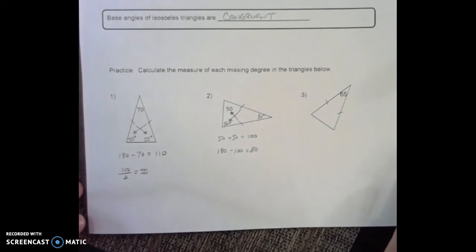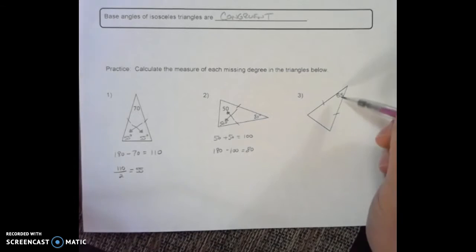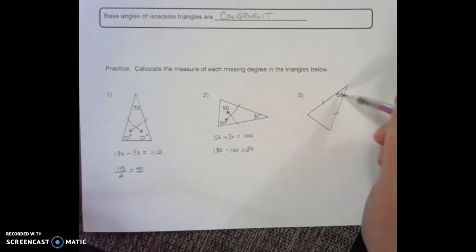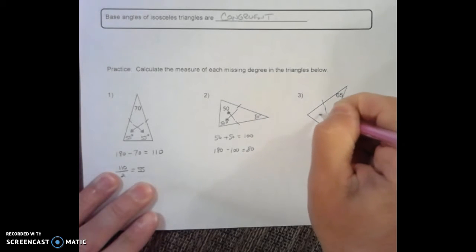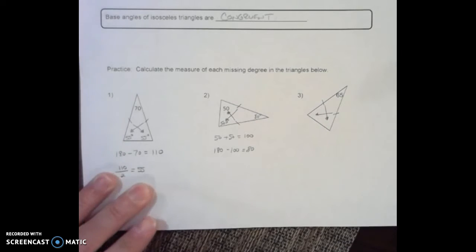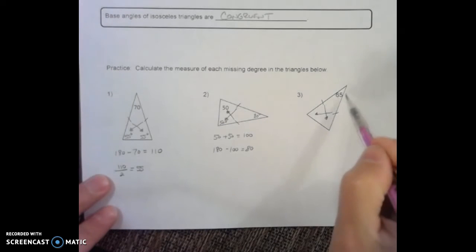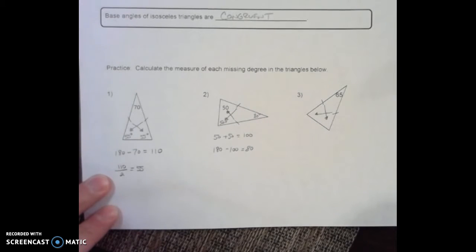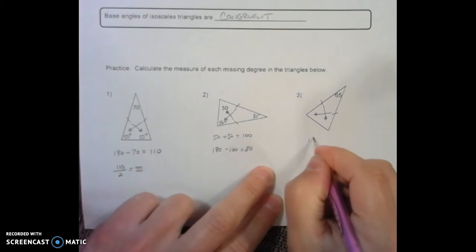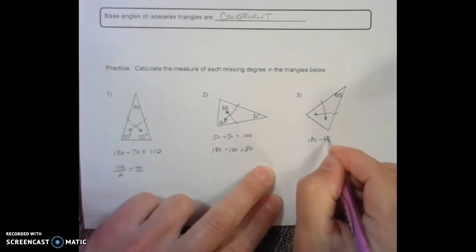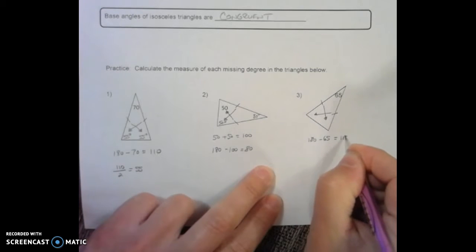Finally, in picture number 3, again, this angle up here is 65 degrees. If I look across from the two congruent sides, here and here, these are the base angles which are missing, which means that this angle up here is the vertex angle. So again, I'm going to subtract the vertex angle from 180. 180 minus 65 is 115.